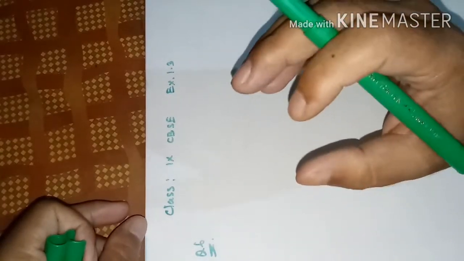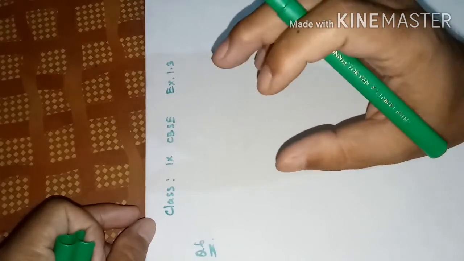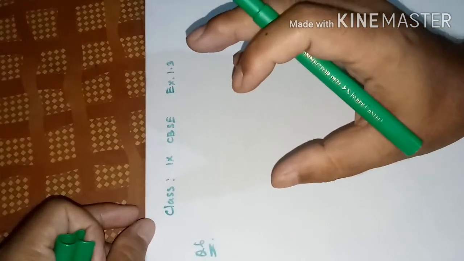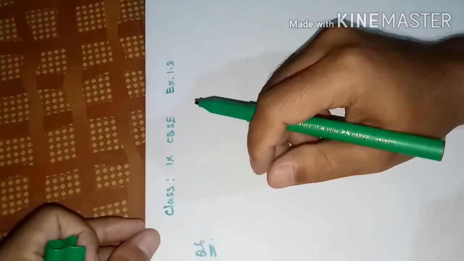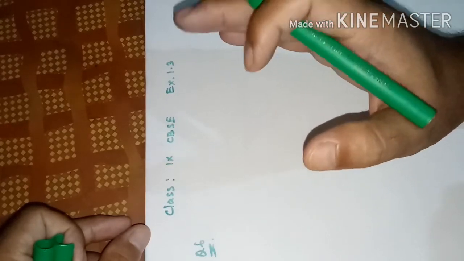So we have to find some examples of rational numbers in the form p by q, then by seeing those examples, we have to tell what property of the denominator q makes it terminating. This concept I already told you in the theory: the denominator's prime factors should be 2 or 5, or 2 and 5.